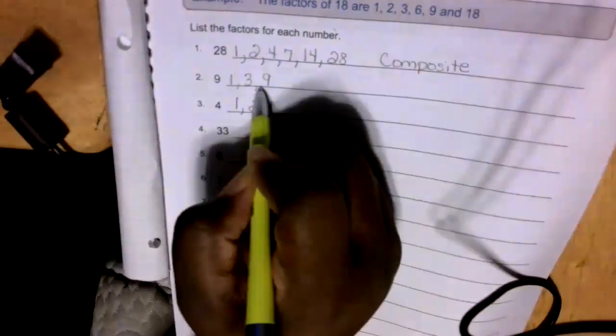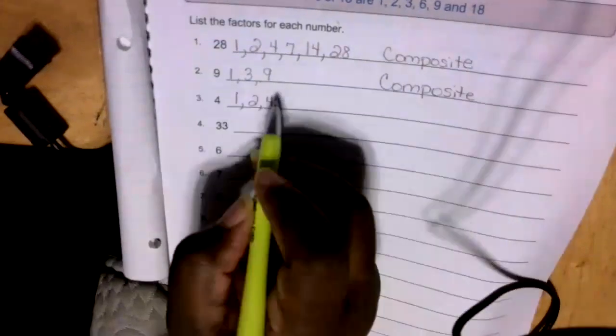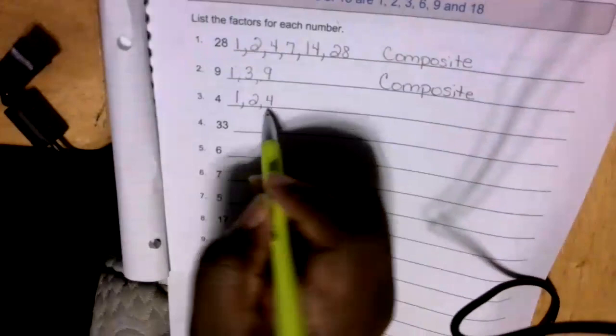Now let's go back to number 2, because we didn't write whether or not this number was prime or composite. So again, what is our definition of prime? Yes, it only has 2 factors. So how many factors does 9 have? 3. So can this be prime? No. That means it's composite. So let's go back to number 3, where we have 1, 2, and 4. Is this prime or composite? Composite. Good job.